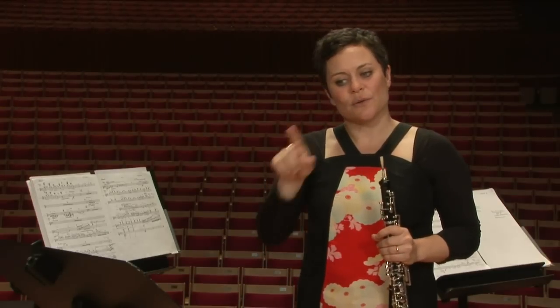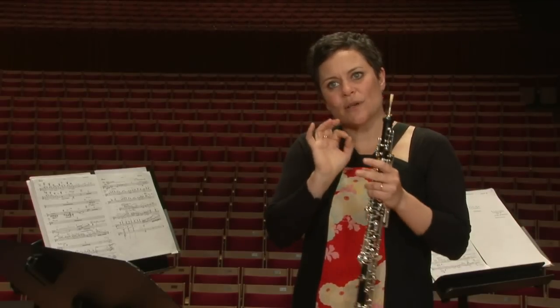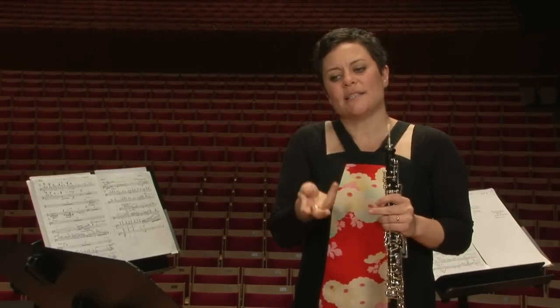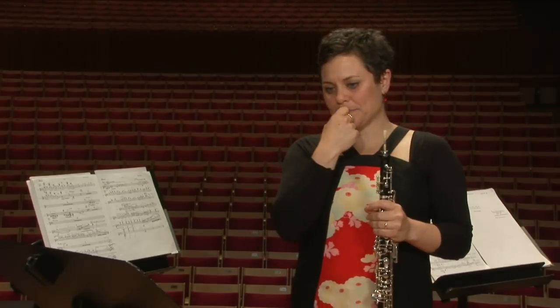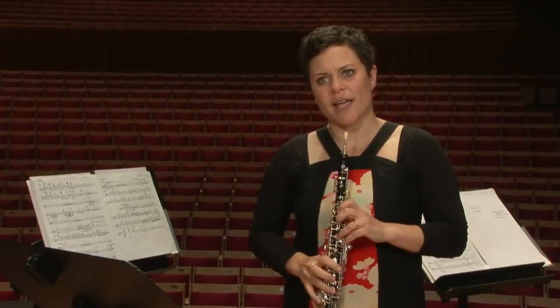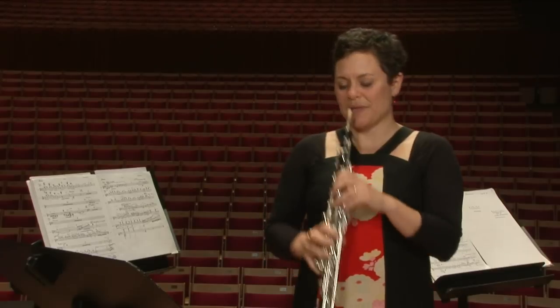Something else I'd like to just talk about briefly with the Mozart is that because there are so many articulated notes, it's kind of easy to fall into the trap of putting too many emphases without realising or without wanting to. And one particular phrase I'm going to play, you'll notice it is a real trap in this phrase.